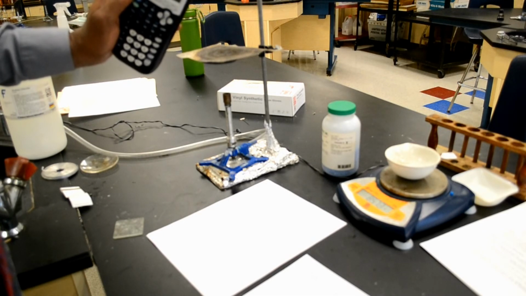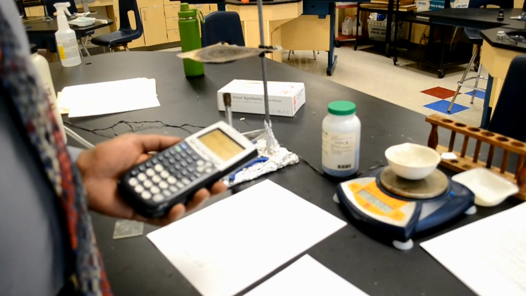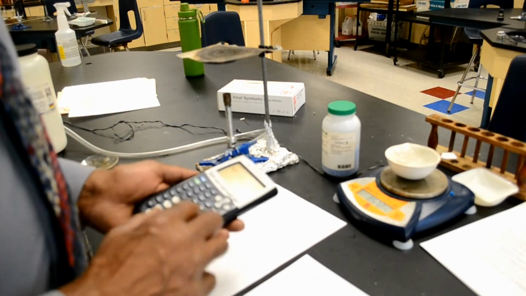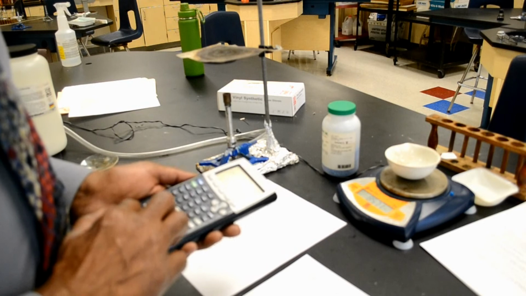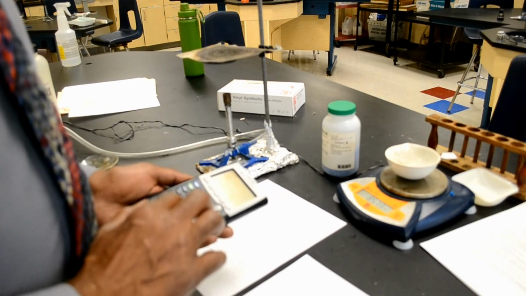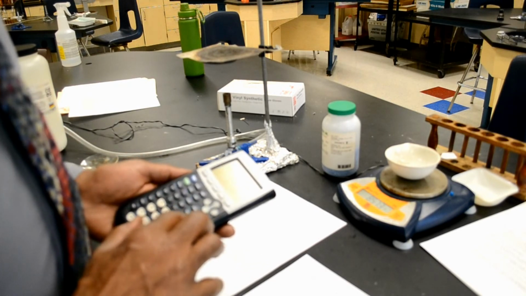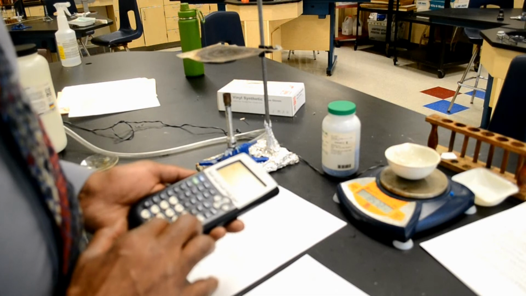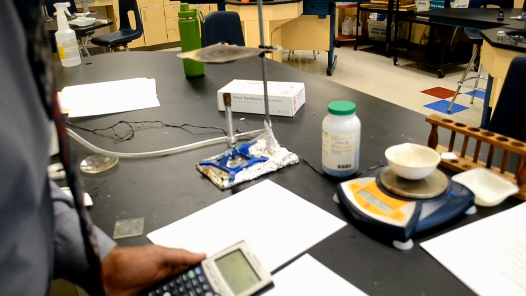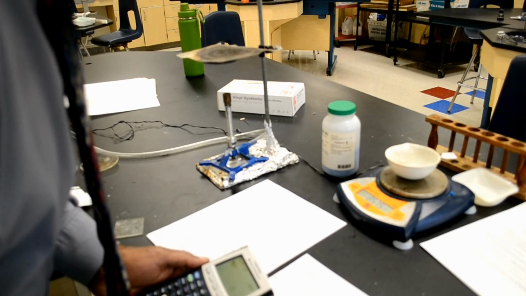Now it says calculate the moles of water produced in this experiment. To calculate the number of moles, I divide the mass of the water, which is 0.45, by the gram formula mass of water, which is 18. And that gives me 0.025 mole.